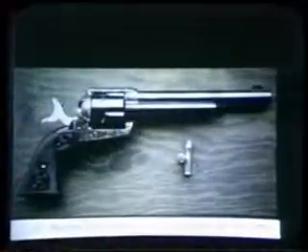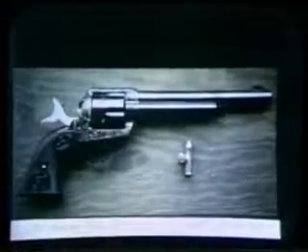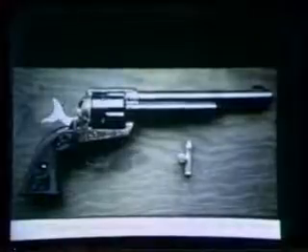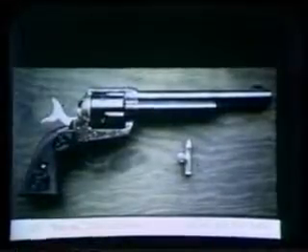In 1873, Colt came out with the rear-loading cartridge revolver. The single-action Army was the official sidearm of the U.S. military from 1875 to 1892. It was produced initially for black powder cartridges in 45 caliber and later for smokeless powder cartridges.